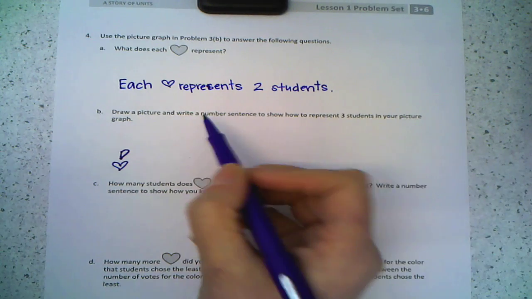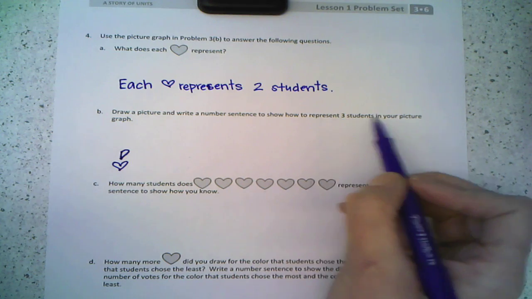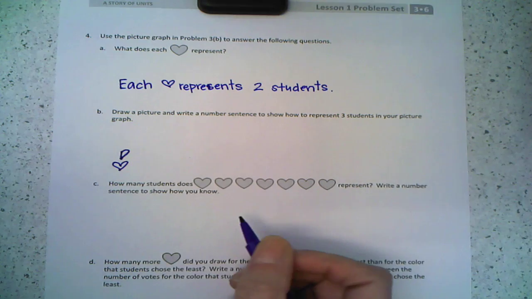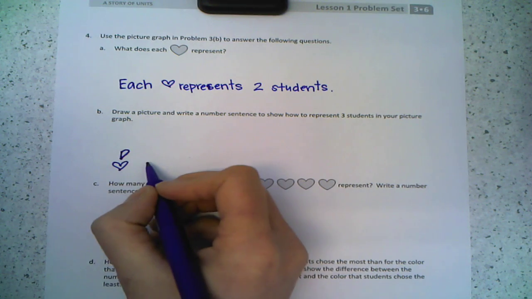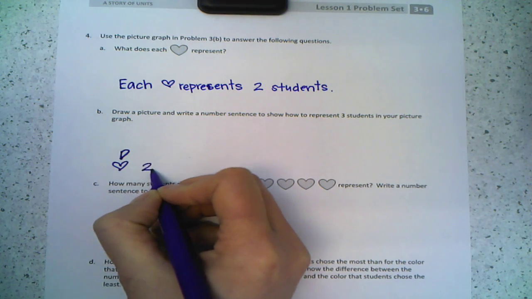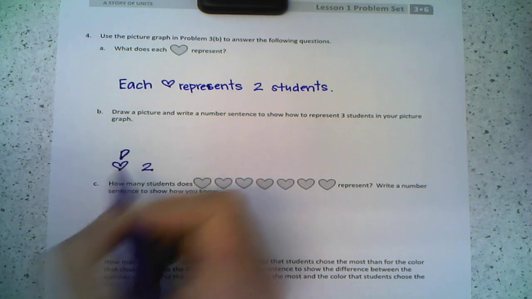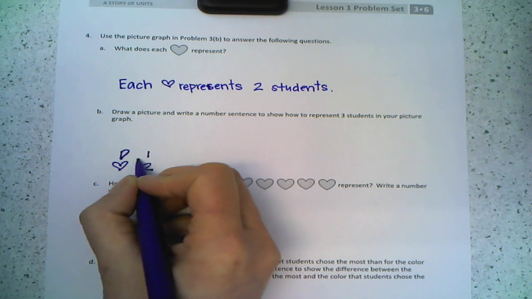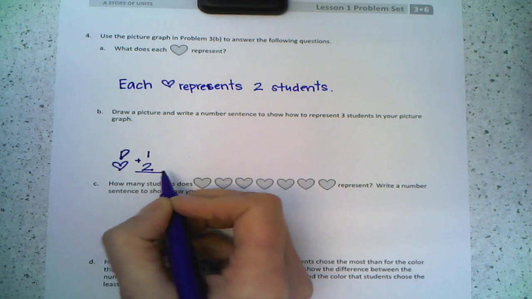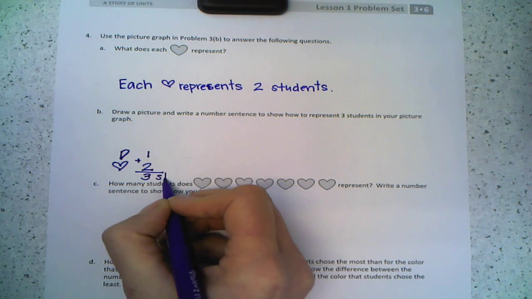Then it says, write a number sentence to show how to represent 3 students in your picture graph. So, how many students does 1 heart represent? You've got it. It's 2. How many students are represented by half of a heart? Yeah, it's just 1. So if we add those together, we will get our total of 3 students.